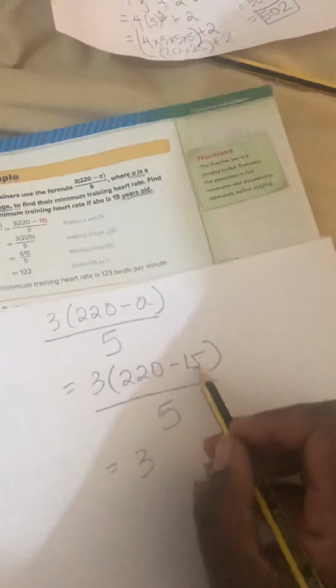Okay? So 3 times (220 minus A) over 5 is equal to 3 times (220 minus 15) over 5 equals to 220, that should be 600.